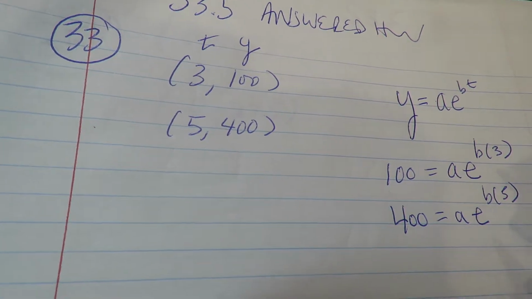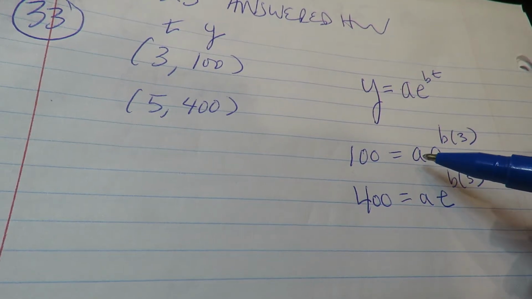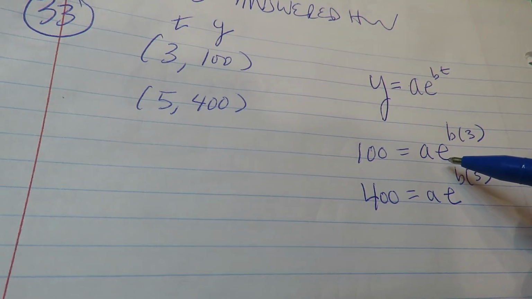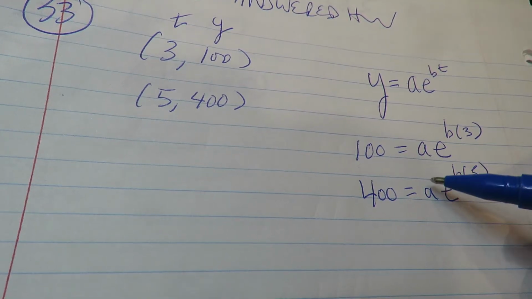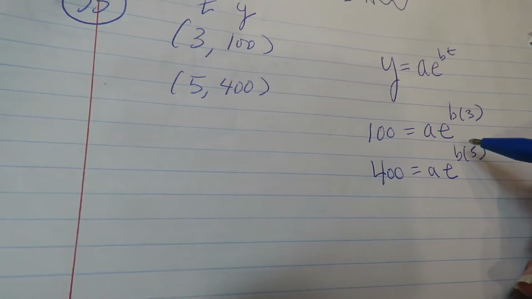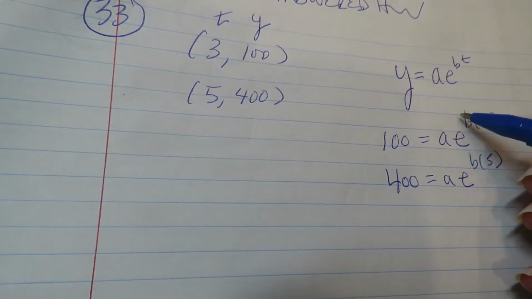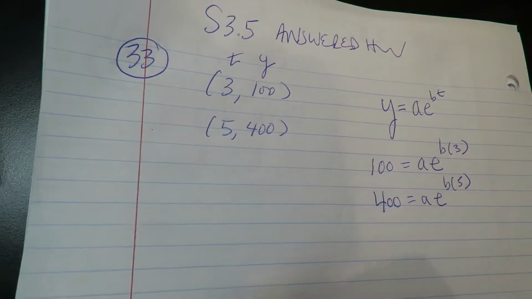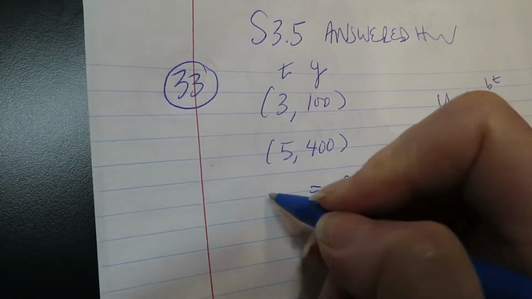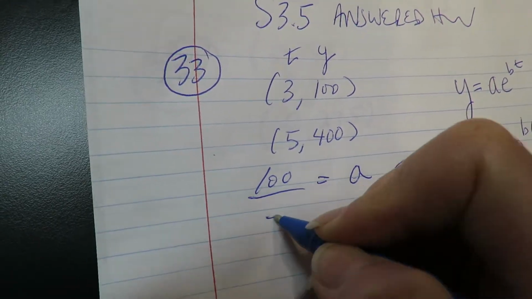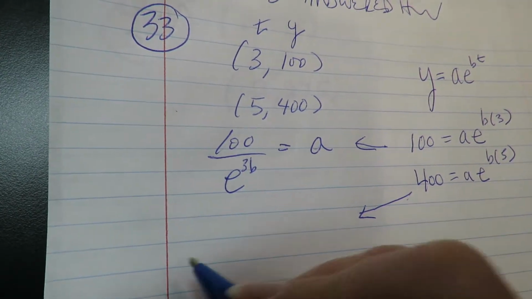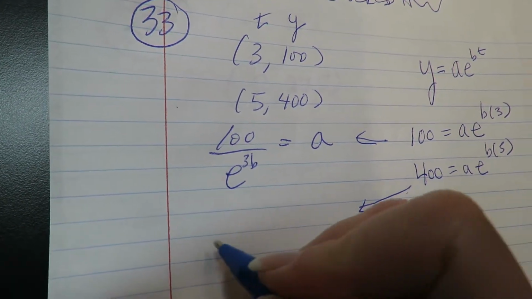Okay. So if you notice, we have 2 equations and 2 unknowns, so we can actually solve this for A. The idea is you want to isolate each of these equations for A, and then set the A's equal. For me to solve this one for A, I have to divide off the e to the 3b. And for this one, to isolate the A, I have to divide this to the other side.